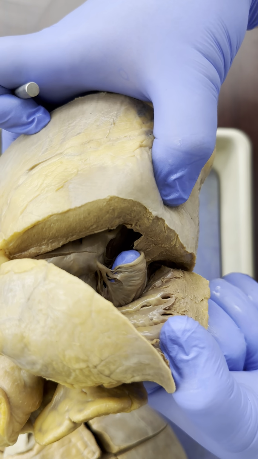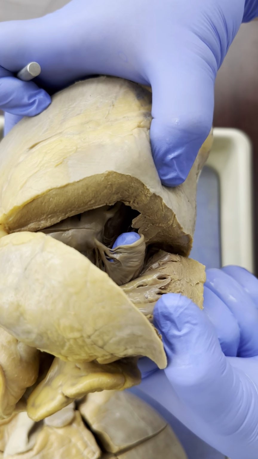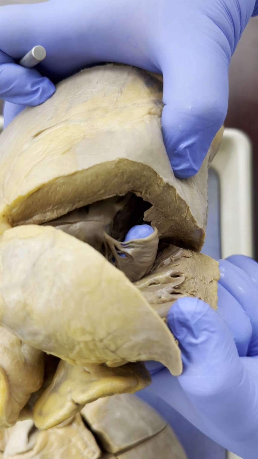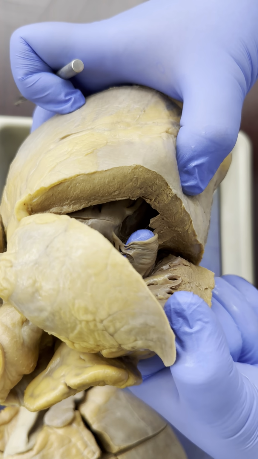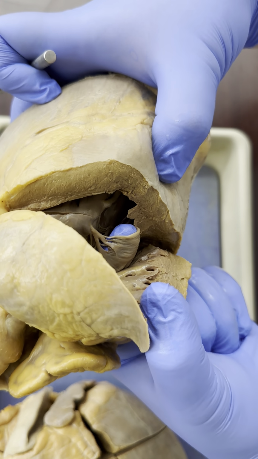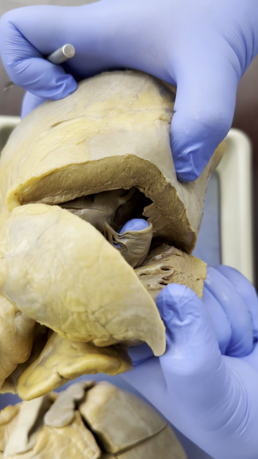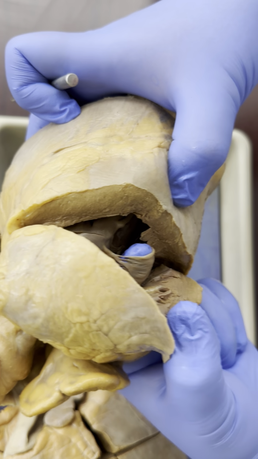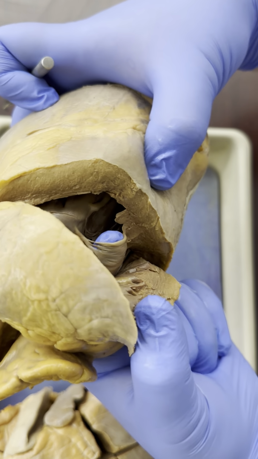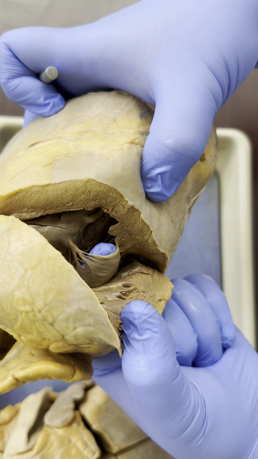Well, that means this valve, this membrane, is between the right atrium and the right ventricle. And as long as you know your path of blood, you know between the right atrium and the right ventricle, blood passes through the tricuspid valve, or the right atrioventricular valve, right AV valve. So that's what we're seeing right here.